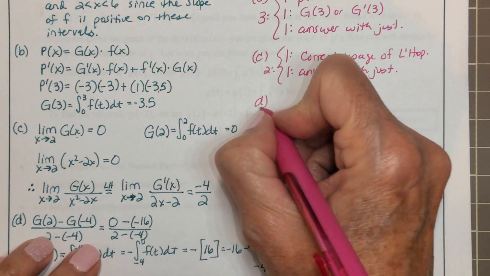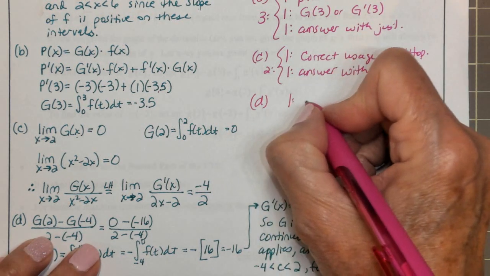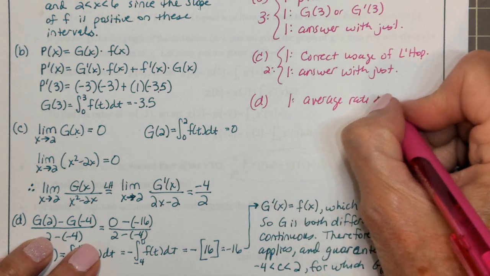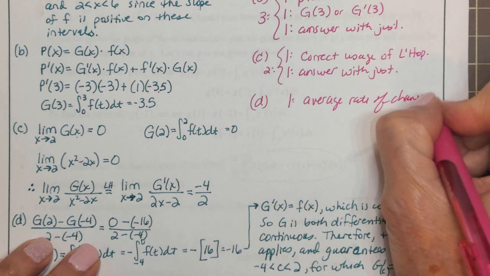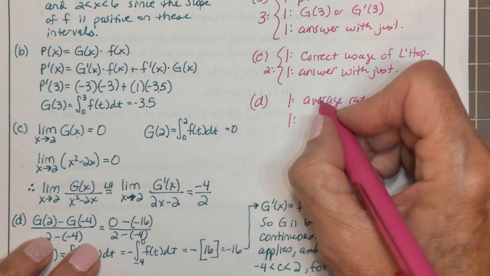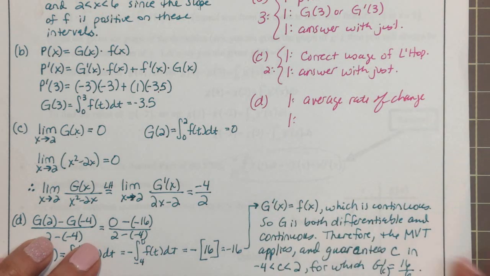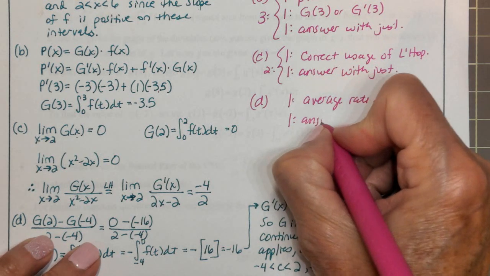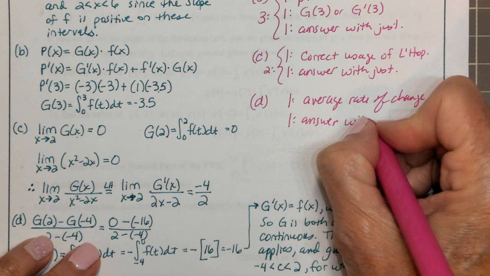Part D was worth 2 points. 1 point for the average rate of change. One point for the answer to the second part of that question. I'm just going to say answer with justification.